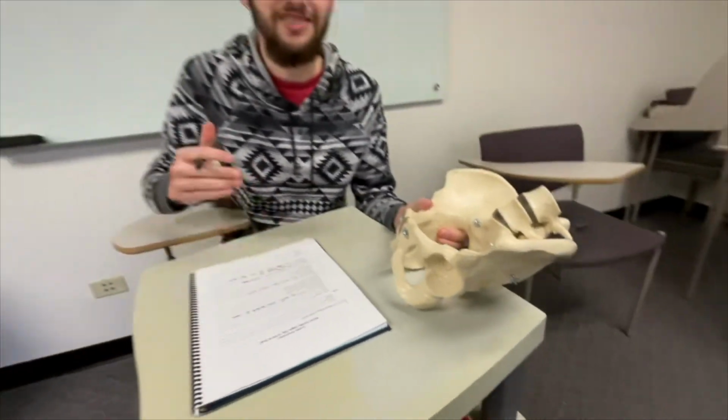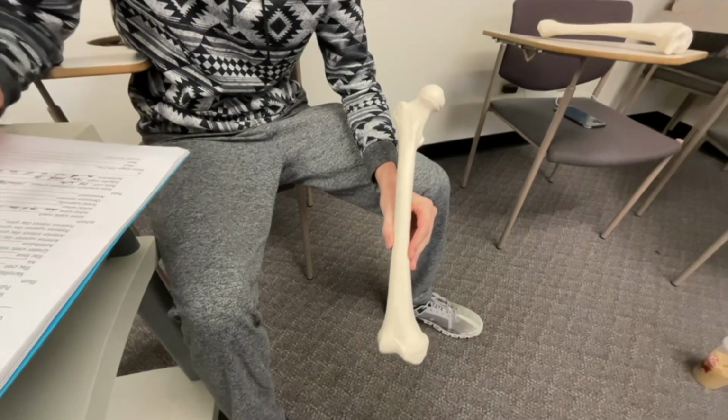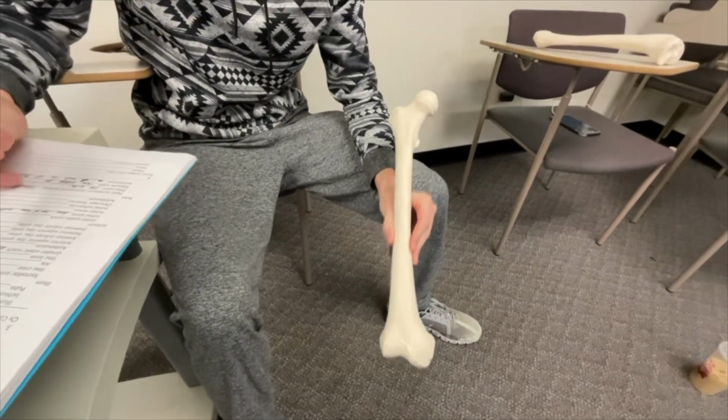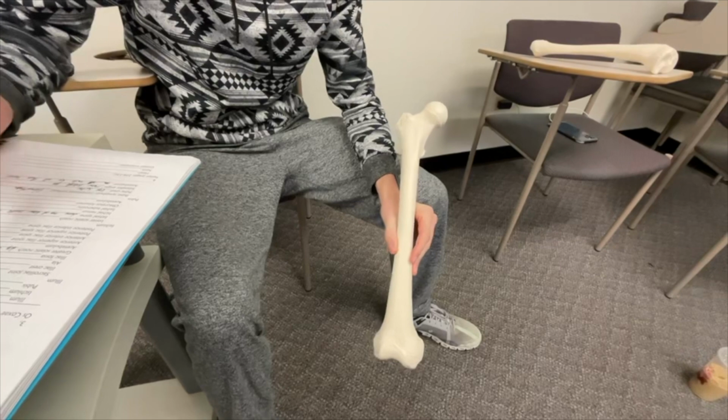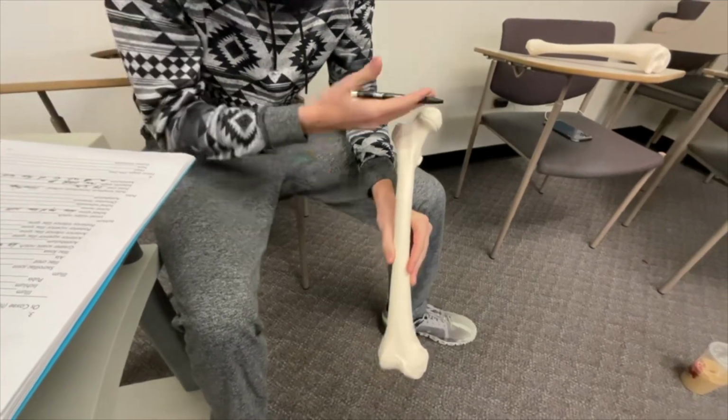All right, let's dive into the femur. So for section 4 of lab 4, we've got the femur. The femur is one of the largest bones in our body. It is the largest and strongest bone of our body, right? And it's massive. Thing is huge.